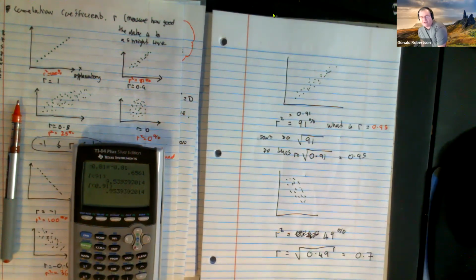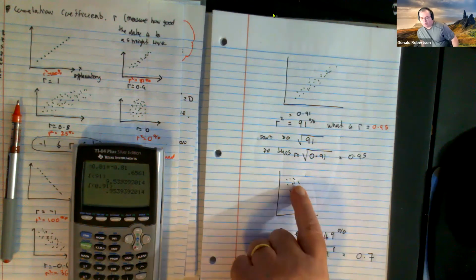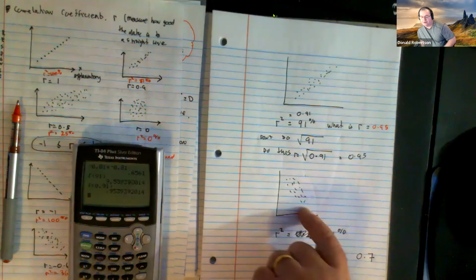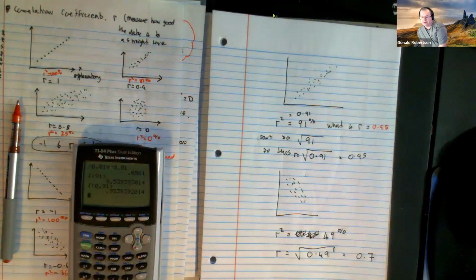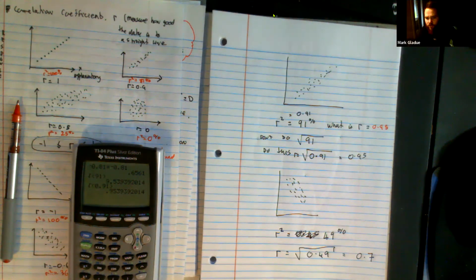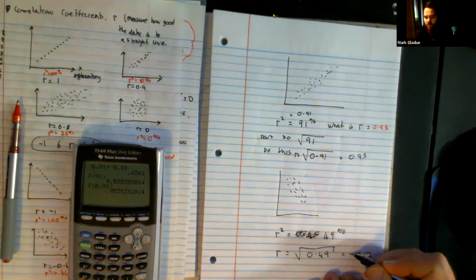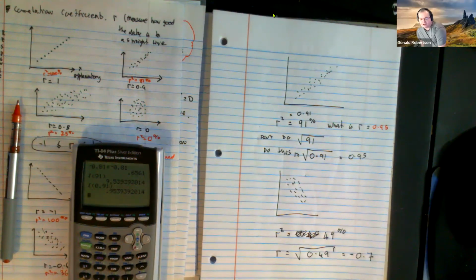But the answer isn't 0.7, is it? There's a little bit extra to get the final correct answer. What is the R value for this data? Minus 0.7. Right. Do you notice that you have to take into account the picture?